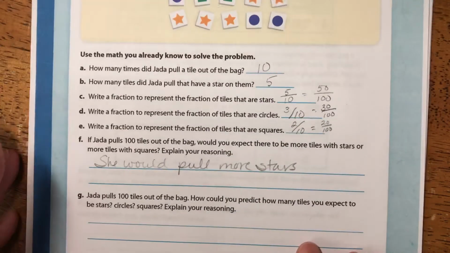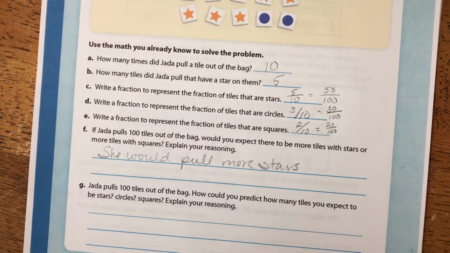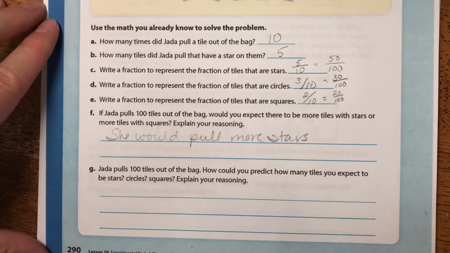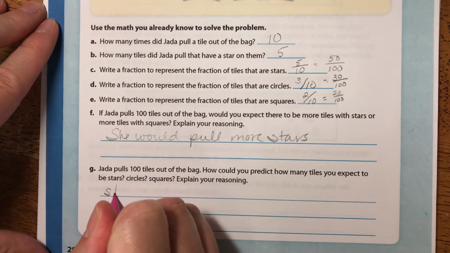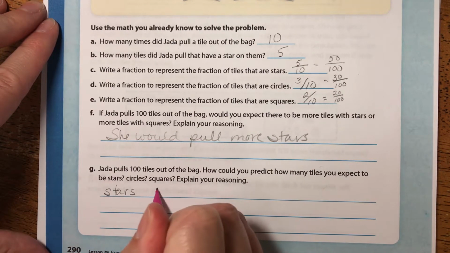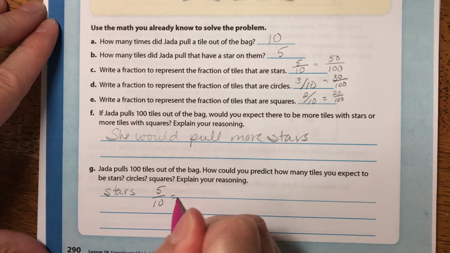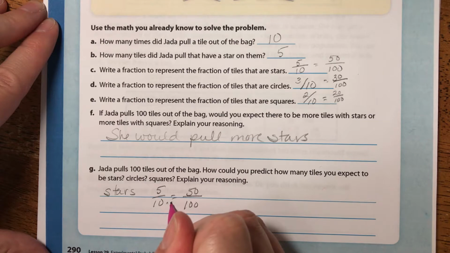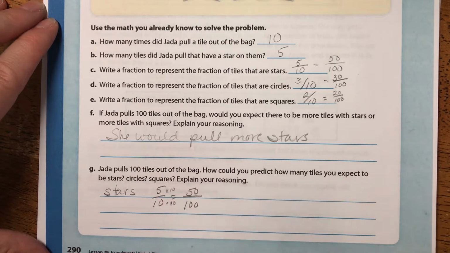Okay, let's say Jada pulls 100 tiles out of the bag. What could you predict for how many tiles she would expect to be stars, circles, and squares? We already did this. Okay, so what did we say about stars? Stars were first. If she pulled 5 out of 10, that's equal to 50 out of 100, right? Times 10, times 10.